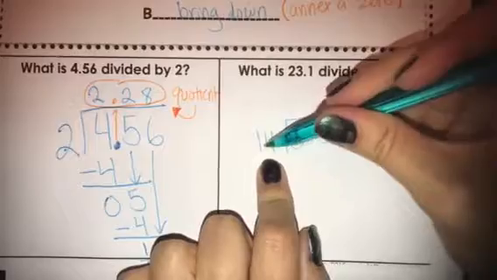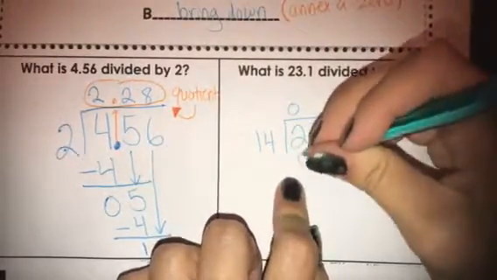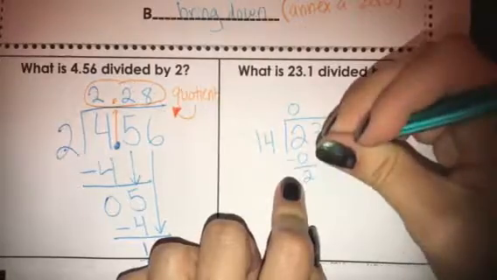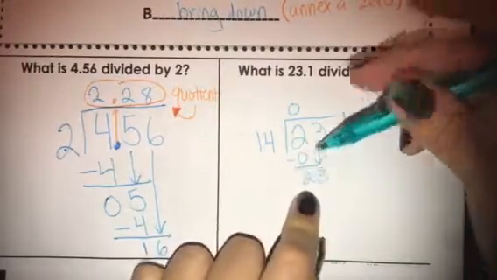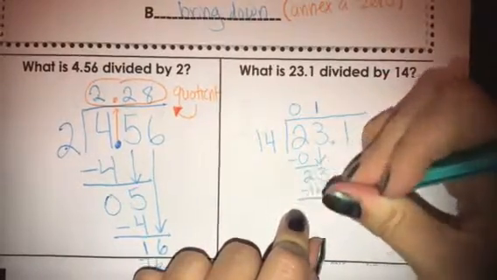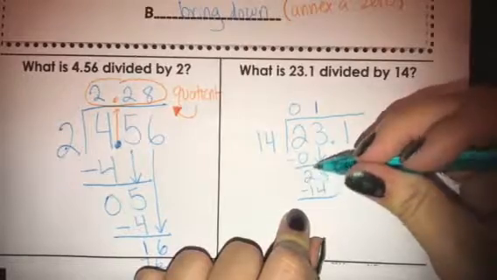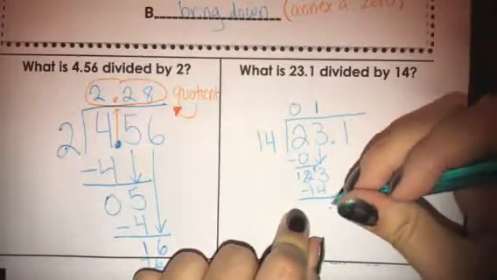So I'm going to think, how many times does 14 go into 2? It doesn't, so I'm going to put a 0. Subtract. Bring it on down. 14 goes into 23 one time. Subtract. Oh, I gotta borrow. 13 minus 4 is 9. 1 minus 1 is 0.